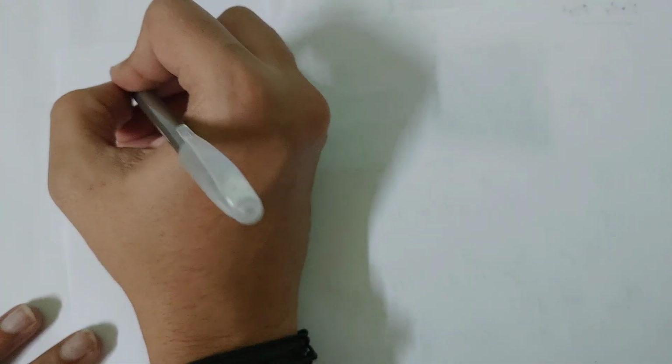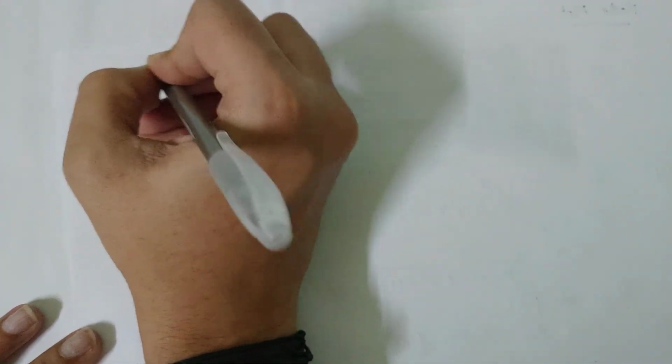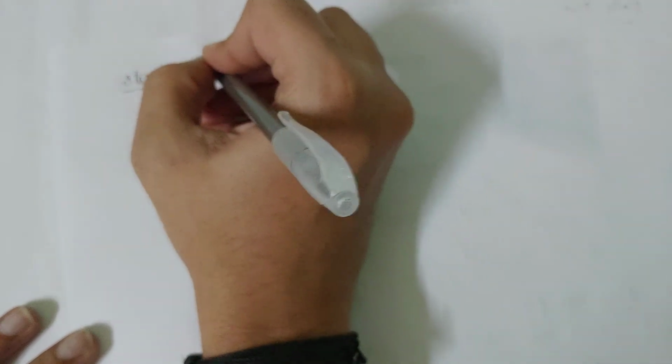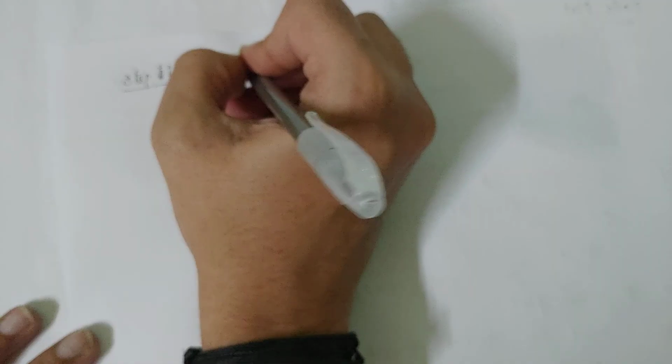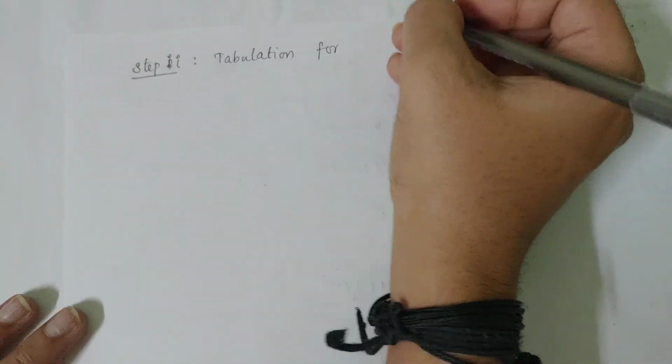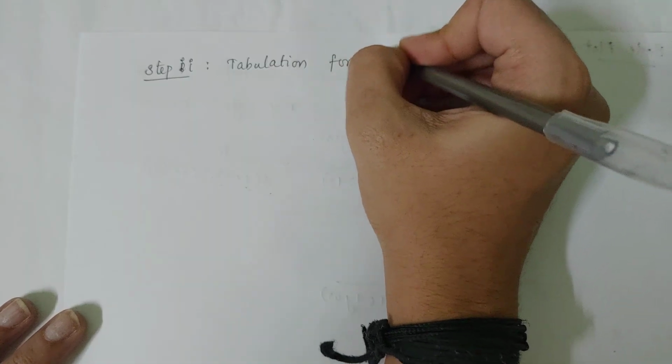So step 2 is the tabulation for the magnitude plot.